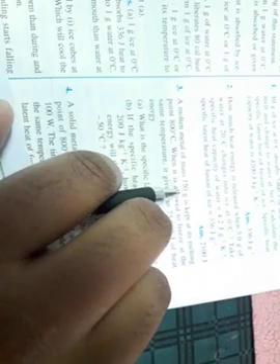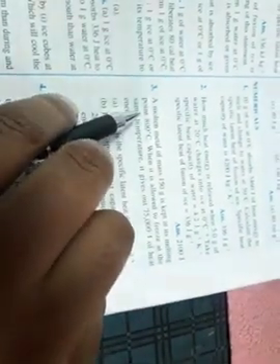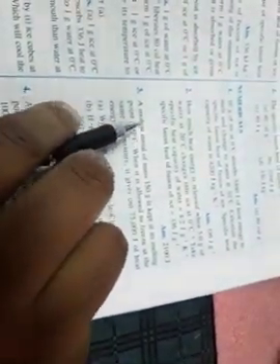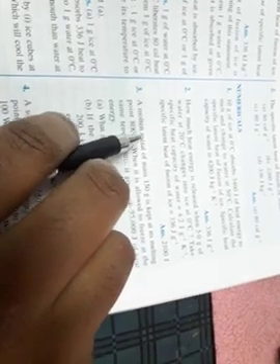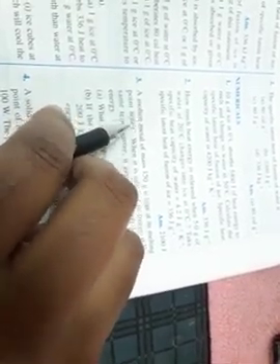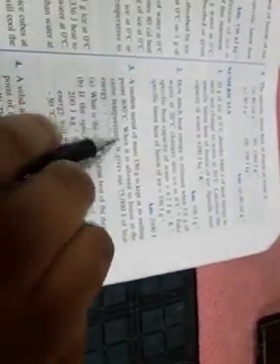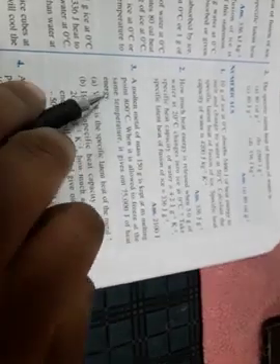A molten metal of mass 150 gram is kept at its melting point. Molten metal means it is in liquid form, right? 150 gram, it is kept at its melting point. Melting point is the point where it starts changing its phase. So 800 degrees Celsius is its melting point. When it is allowed to freeze at the same temperature, it gives out 75,000 joule of heat energy.